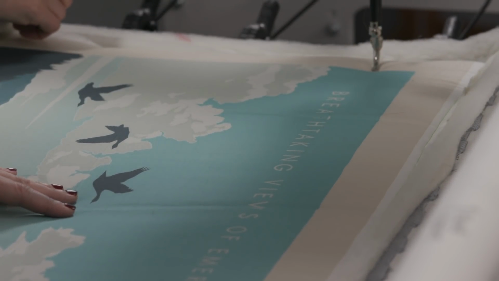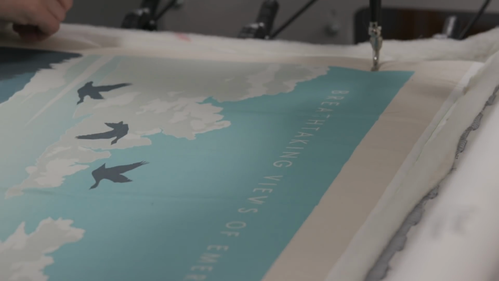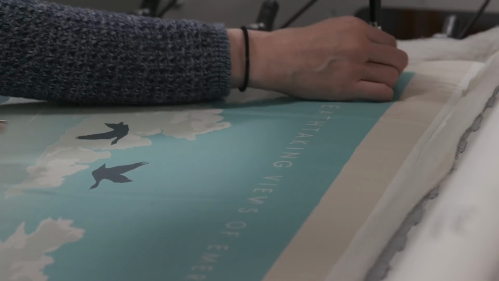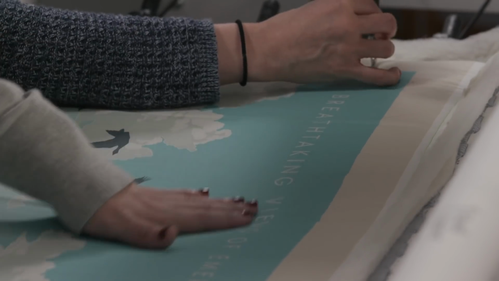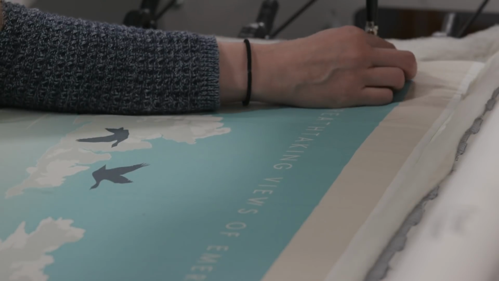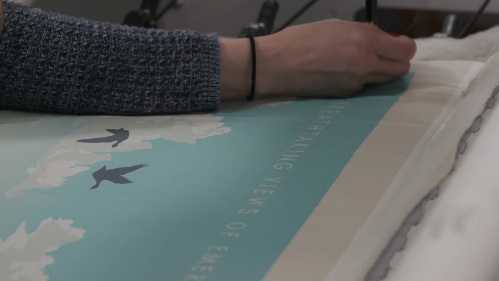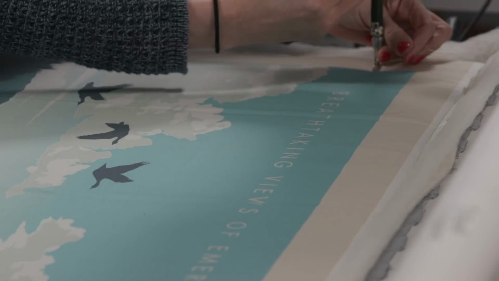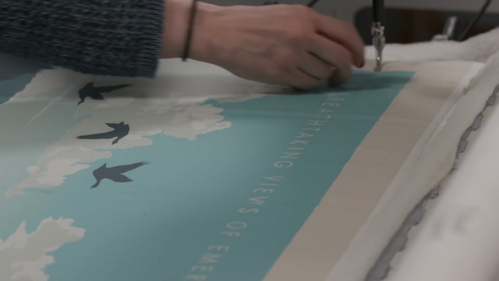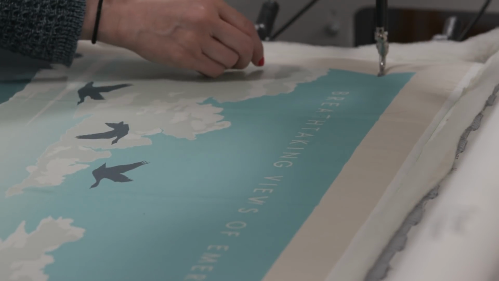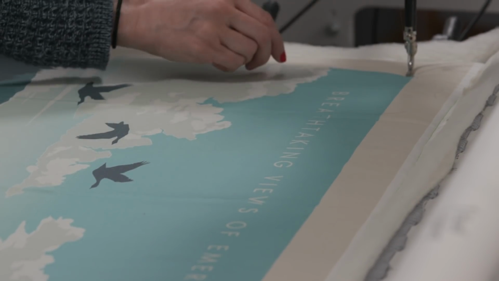It's of Lake Tahoe. It's one of the national parks. From Riley Blake, yeah. Up here at the top, it says breathtaking views of Emerald Bay. And it's a really pretty one. It was actually one that Kristina saw a picture of and was like, ooh, landscape quilt. Let's have some fun with that.